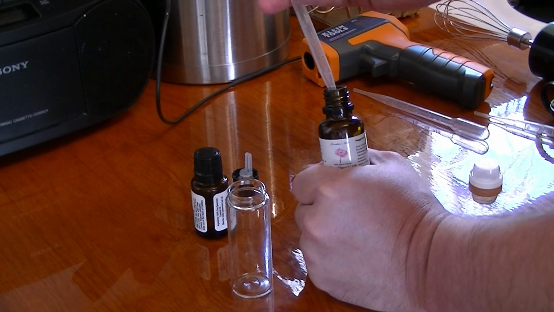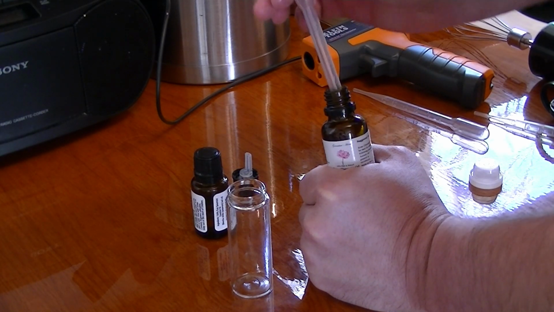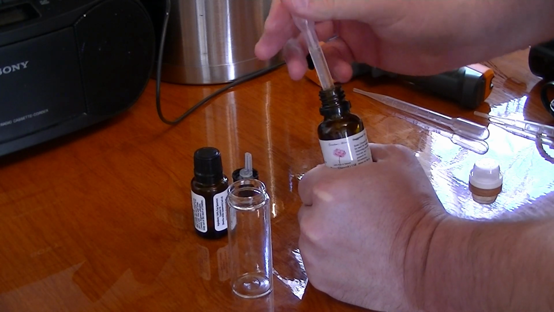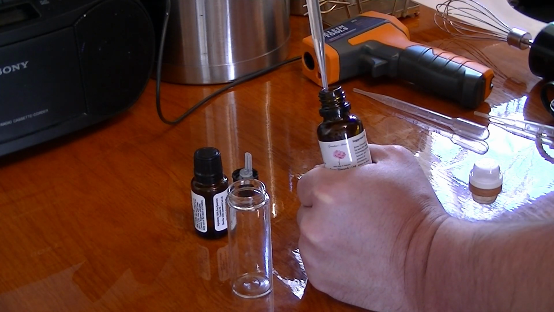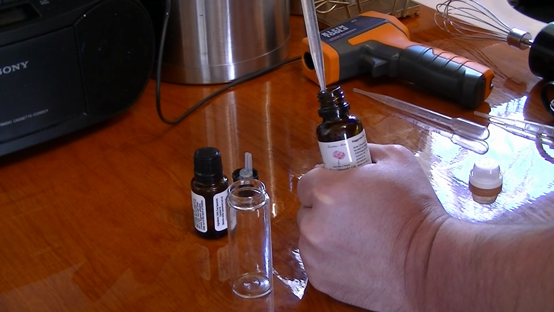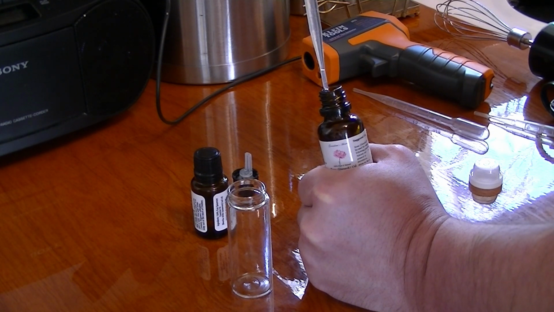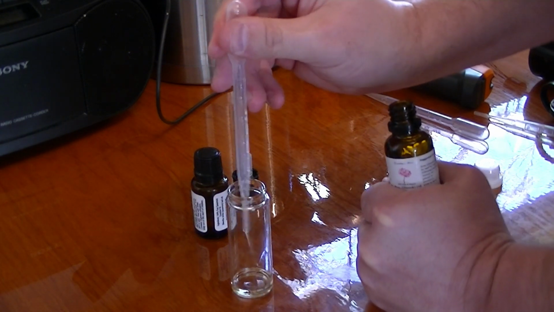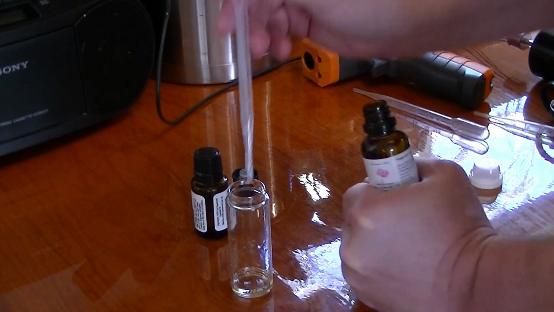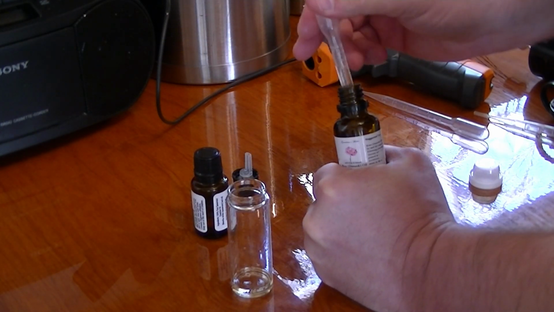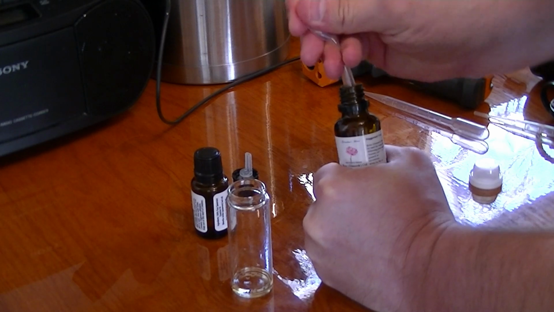I want 7.5 milliliters, and these are 3 milliliter pipettes. So what I did is I squeezed it, and then I'm coming back. I'm squeezing it out down to 2.5. Okay, there's 2.5. Squeeze it, almost 3.